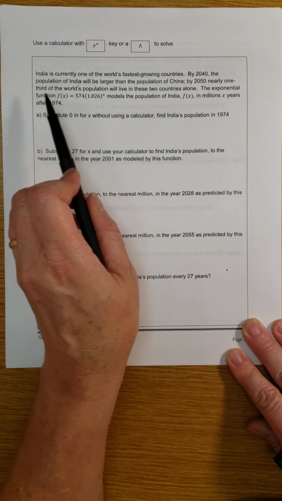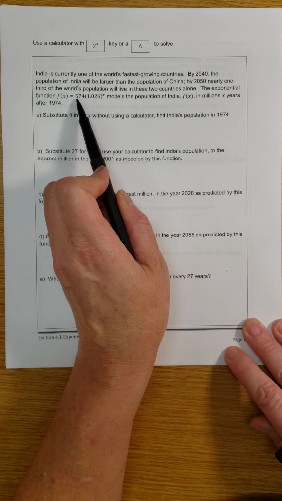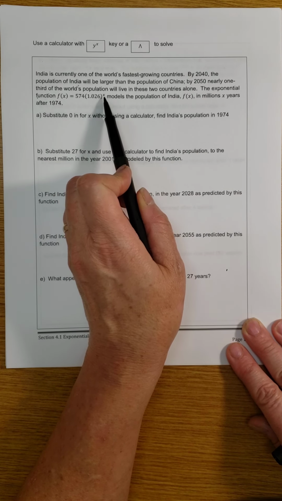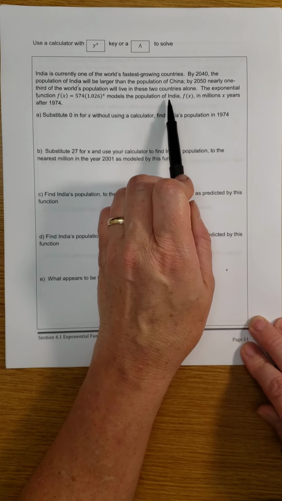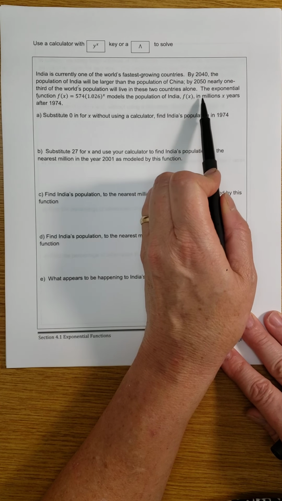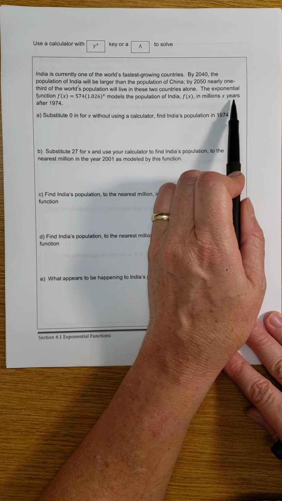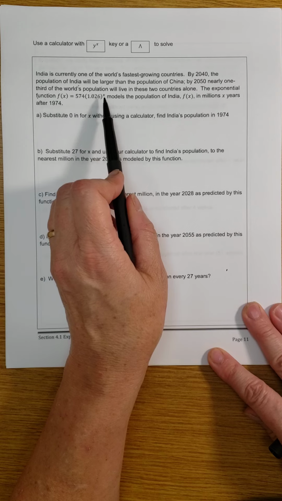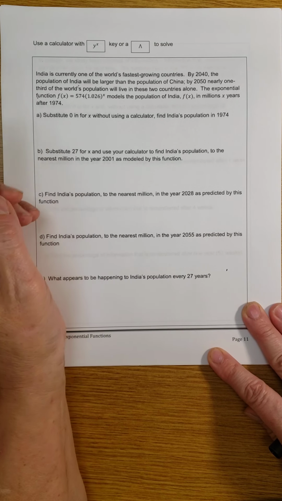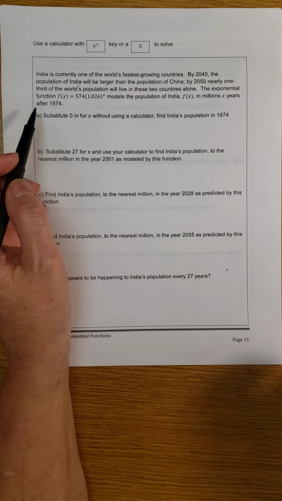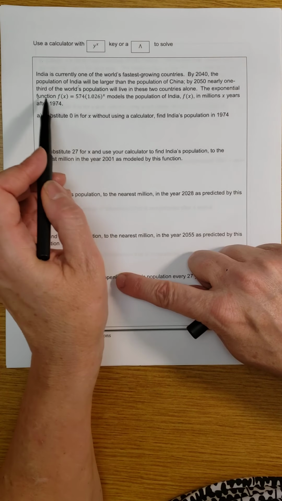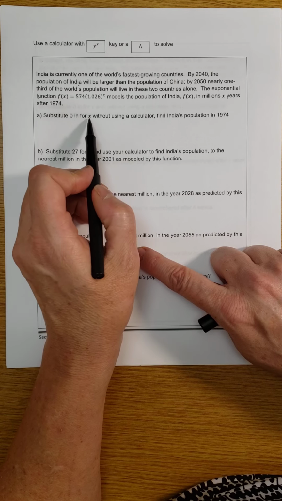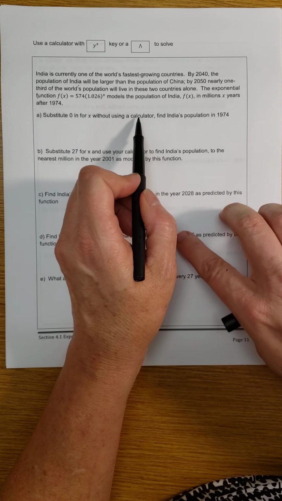The exponential function f of x equals 574 times the quantity 1.026 to the power of x models the population of India. F of x in millions, x years after 1974. So x is the number of years after 1974. And I'm sorry, the function is in millions, the x is in years. Substitute 0 in for x without using a calculator.